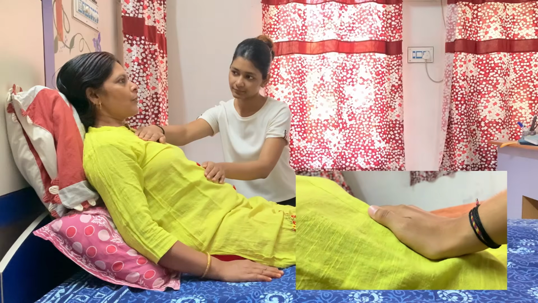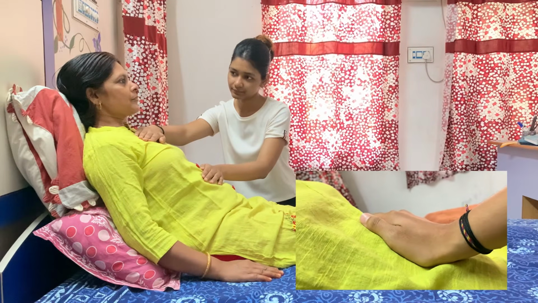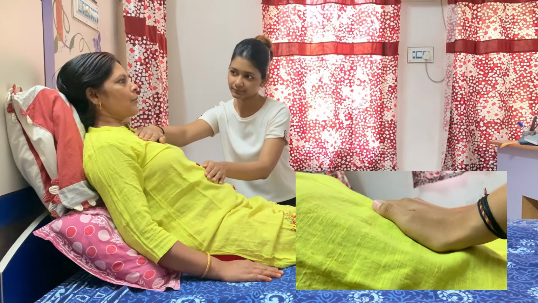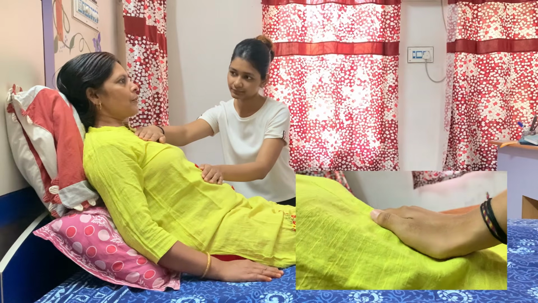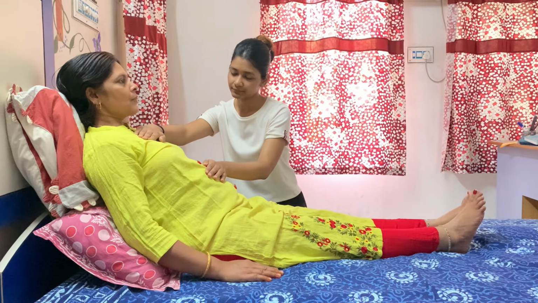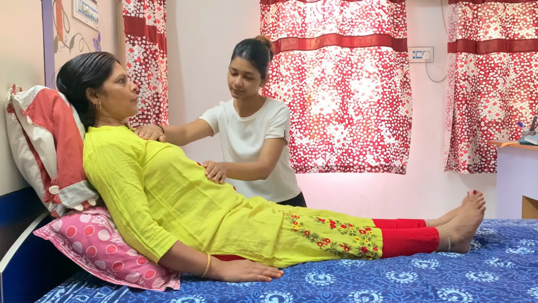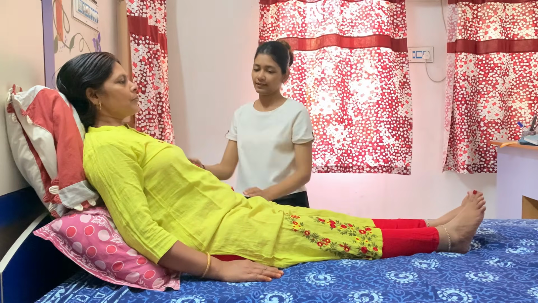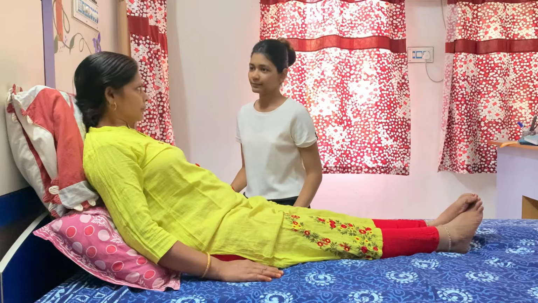So diaphragmatic breathing exercise is mainly used for correcting our breathing pattern because there are so many people who use their accessory muscles for breathing and they do not use their primary muscles. So this technique is used to correct the breathing pattern and also to reduce the work of breathing. So this is the diaphragmatic exercise.